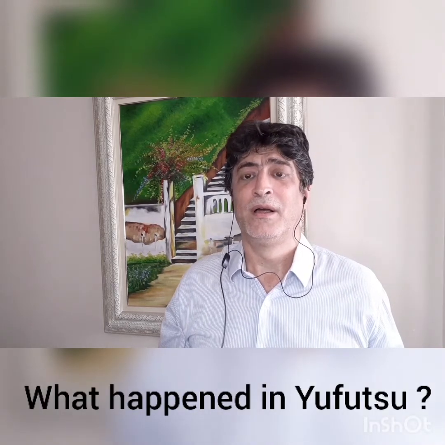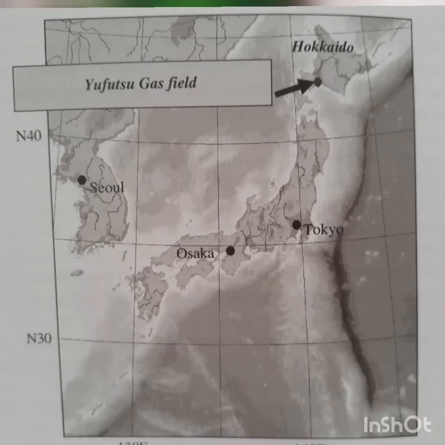Okay, so what happened in Yufutsu? Well, Yufutsu is a small gas condensate reservoir in Japan, a very tight reservoir connected only by microfractures. So diffusion is important. It was to be a very ordinary critical transition if it was not for the thermal gradient of the field.